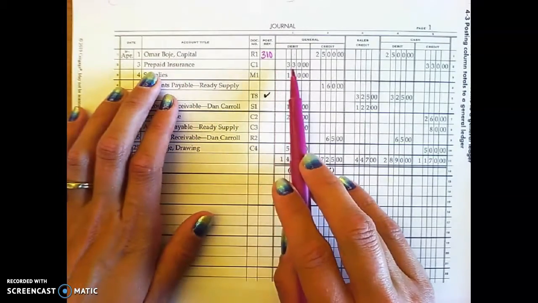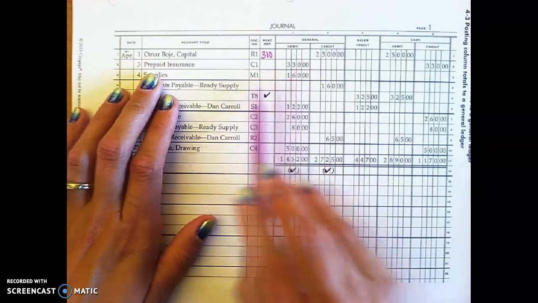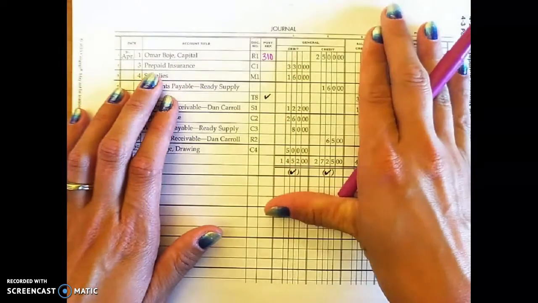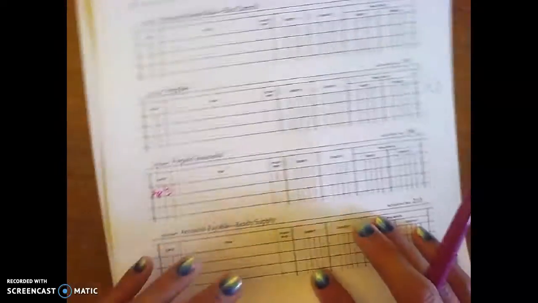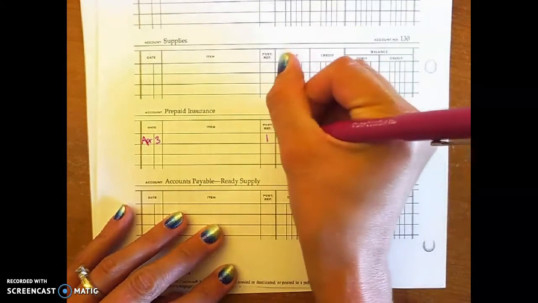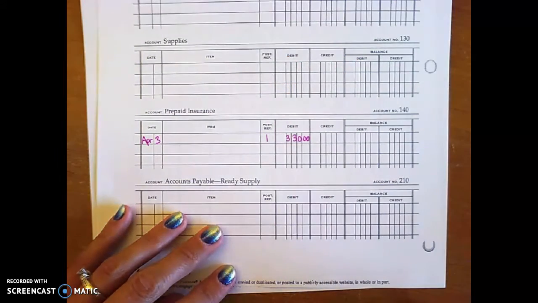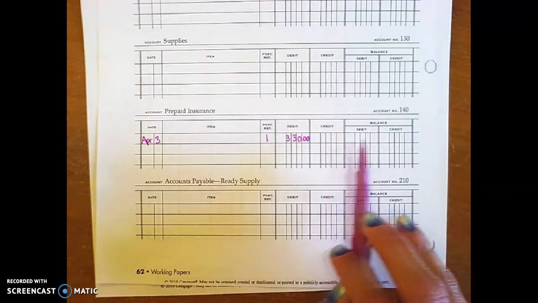Prepaid insurance had a general debit of $330, so prepaid insurance just had a debit, $330. This over here is not something we're paying attention to. So let's flip back over. We will record that debit in the same way, $330. This is where you will write what happened in the journal, and then we will calculate our balance.